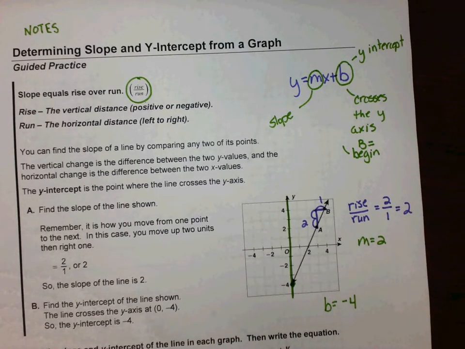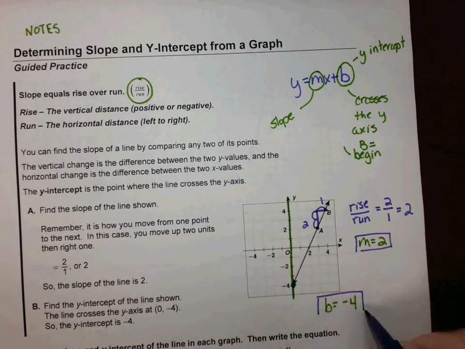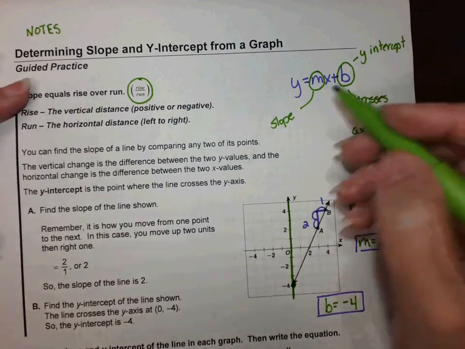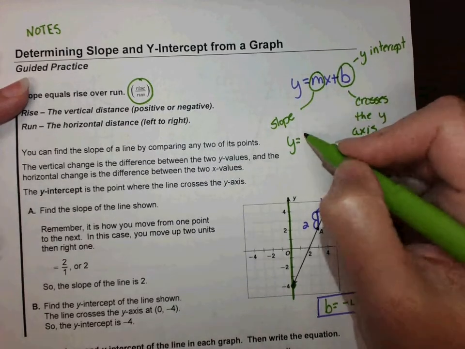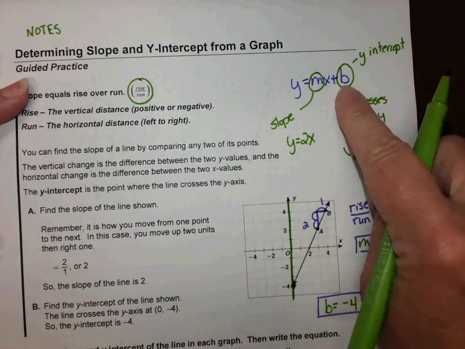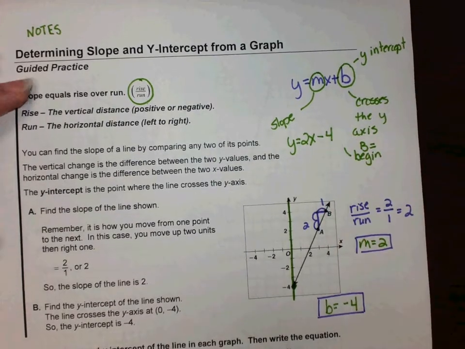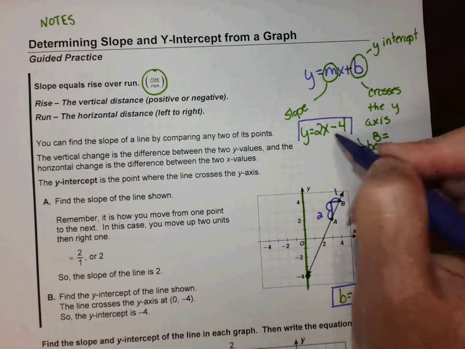So I've got my M, I've got my B. Now I can write my equation. I'm just going to fill in this format. Where there's an M, I'm going to put a 2x. And where the B is, I'm going to put -4 because B is negative. And that is my equation for this example.